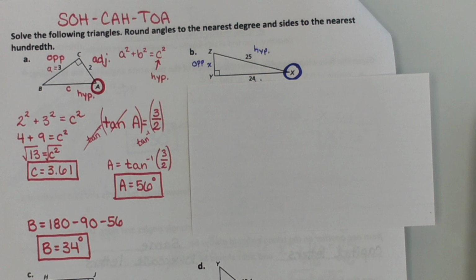What's the missing side length's name? X. How do I find it? Great question. Pythagorean theorem, because if I know two sides and want to find the third, I use Pythagorean theorem. In Pythagorean theorem, a squared plus b squared equals c squared. I'm picky about c. Which one has to be the c? 25, because it is the hypotenuse.